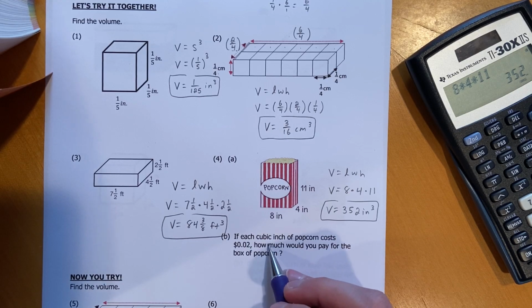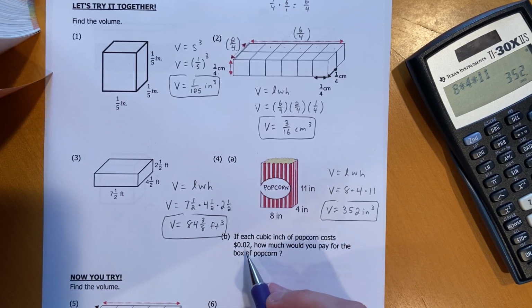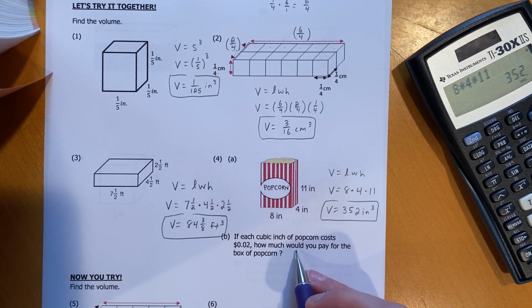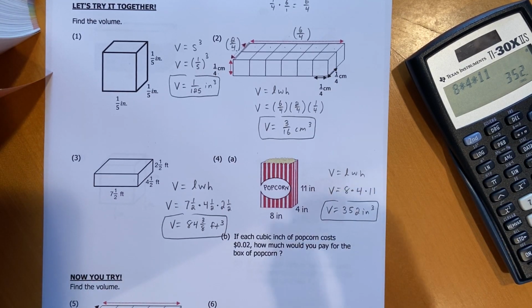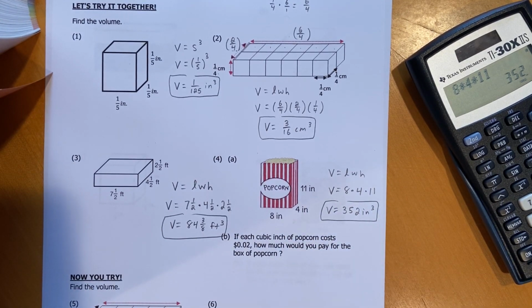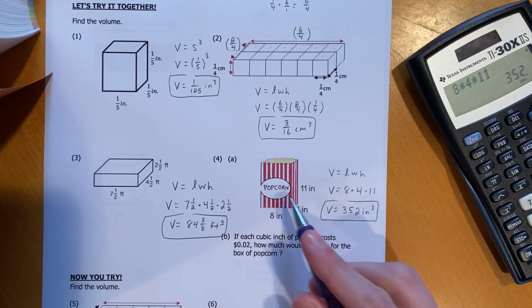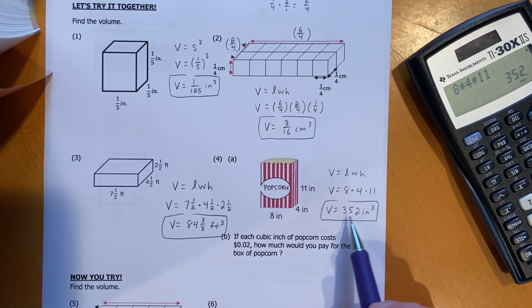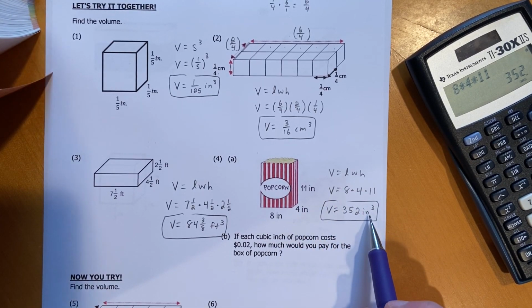If each cubic inch of popcorn costs 2 cents, how much would you pay for the box of popcorn? Just remember what a volume is. A volume means the amount of space that occupies a solid. So if each cubic inch, now remember the volume of this box of popcorn is 352 cubic inches.